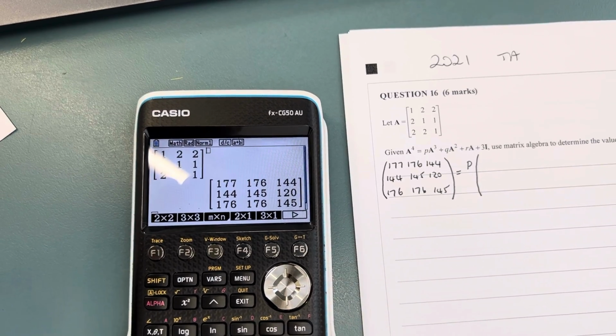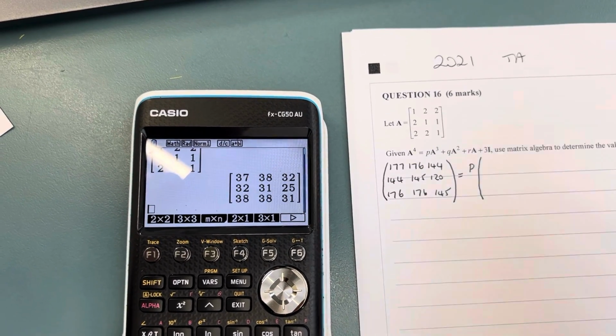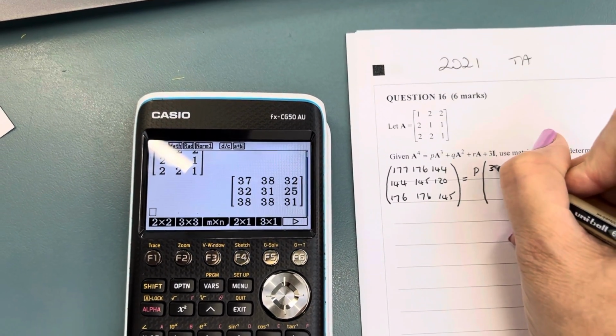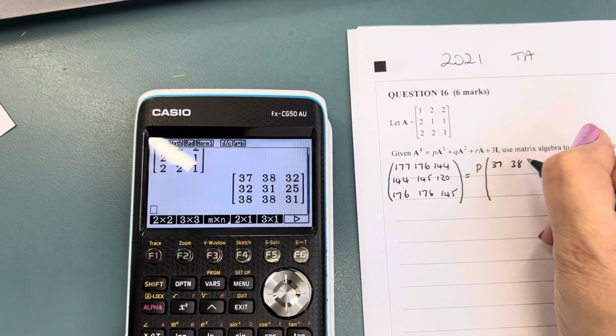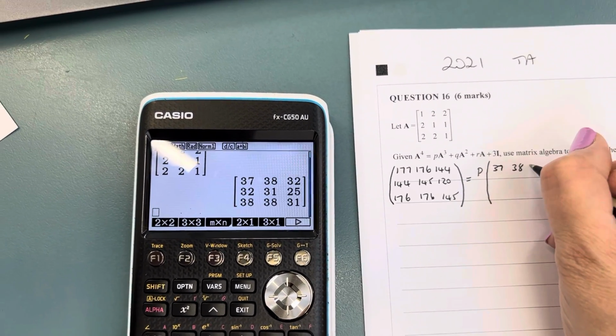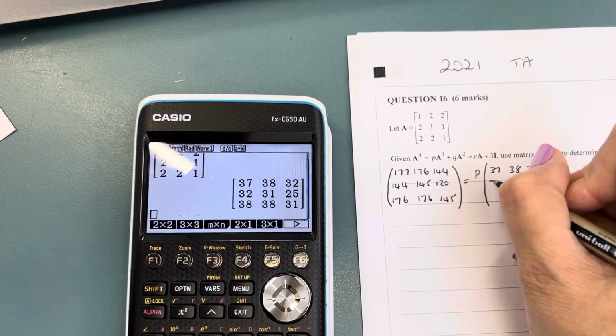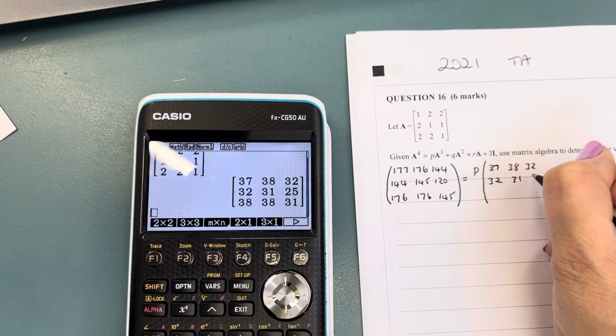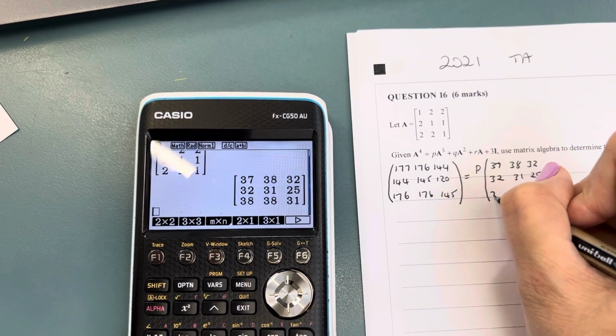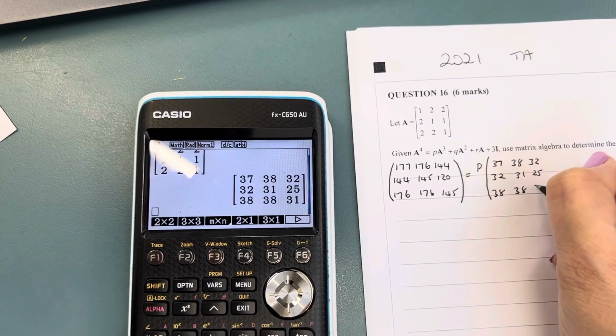And delete and make that cubed. And that's 37, 38, 32, 32, 31, 25, 38, 38, 31.